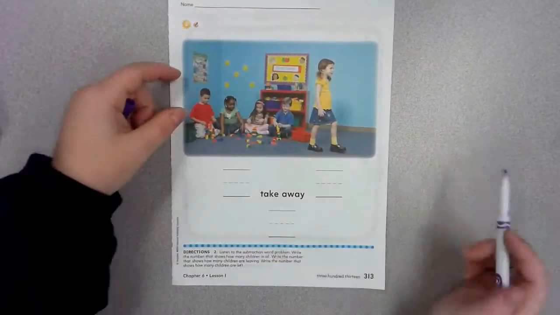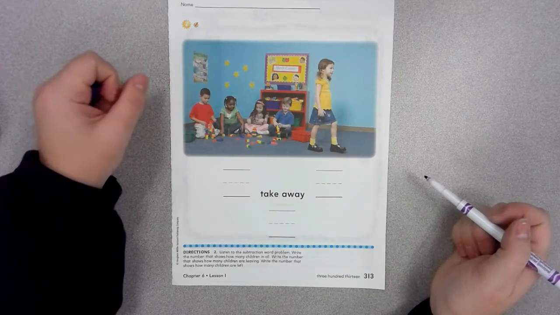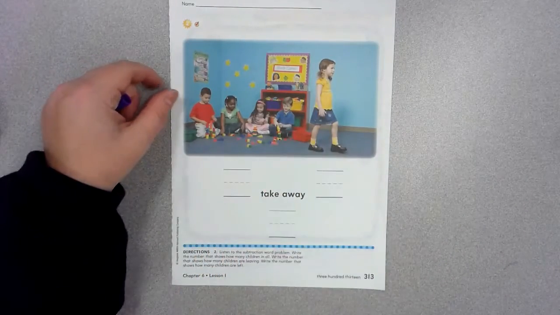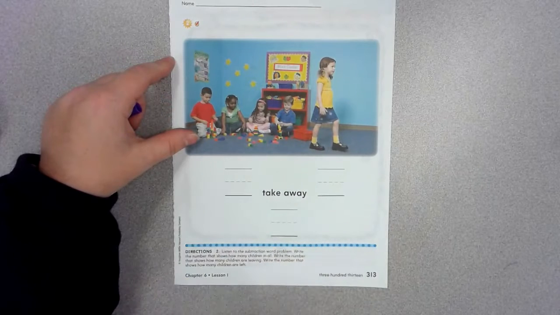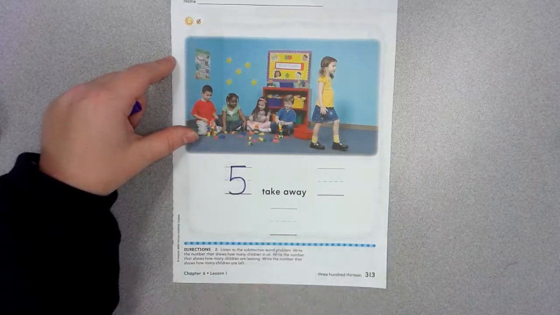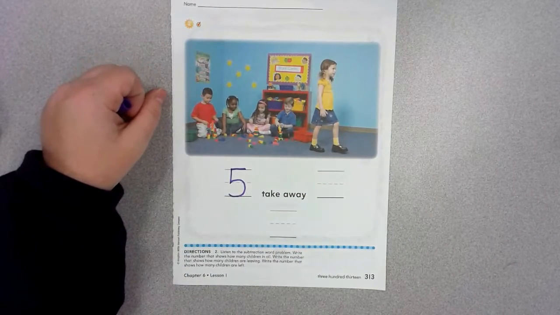Now flip to this page. There are 5 children playing with blocks. 1, 2, 3, 4, 5. 5 are playing with blocks. Let's draw a 5. Short neck, belly fat, Mr. 5 wears a hat. One girl decides to go play in the kitchen.